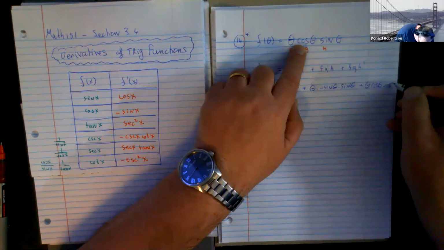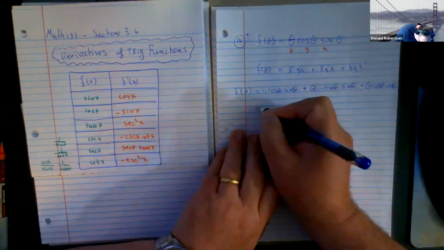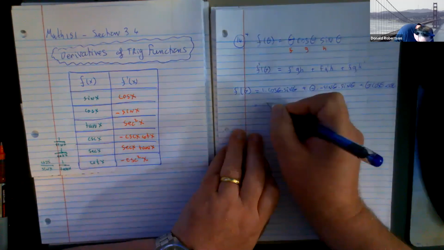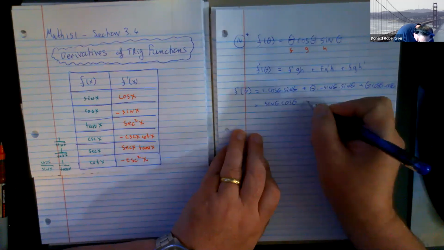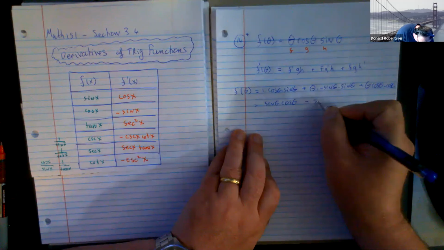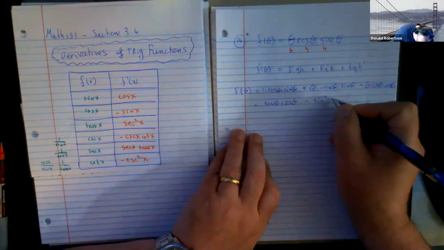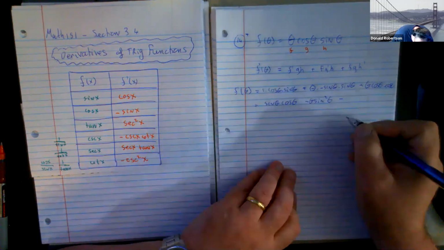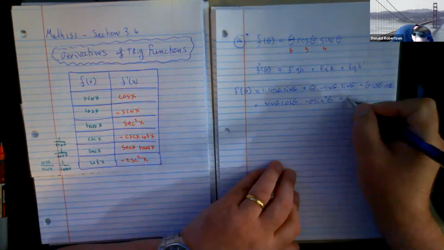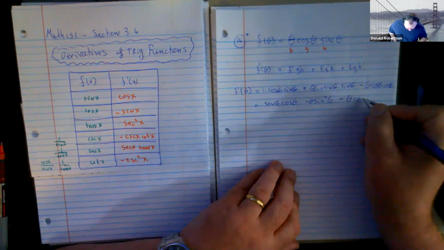So what am I looking at here? I'm looking at a sine theta, cosine theta, a negative sine squared theta, and a plus cos squared theta.